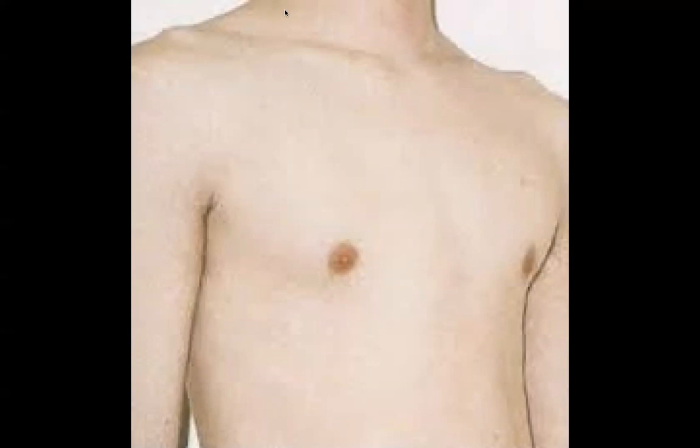Why is the trachea not deviated? Is it deviated in pleural effusion? It depends upon the quantity, how massive the pleural effusion is. Okay. If it is a small quantity, the trachea would not deviate.